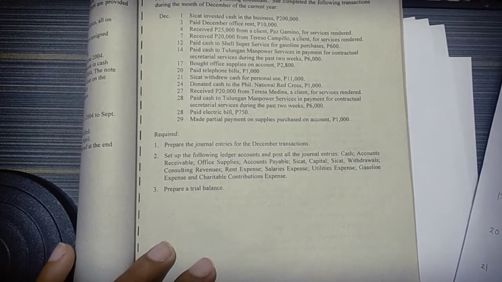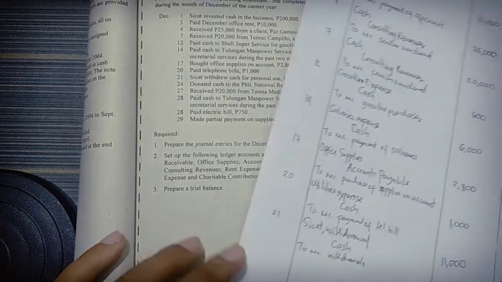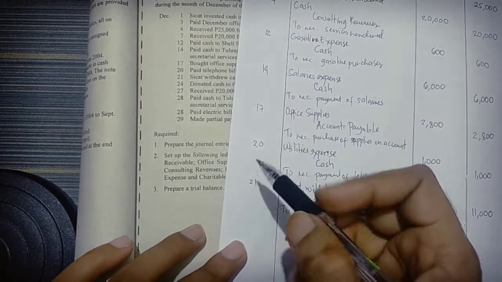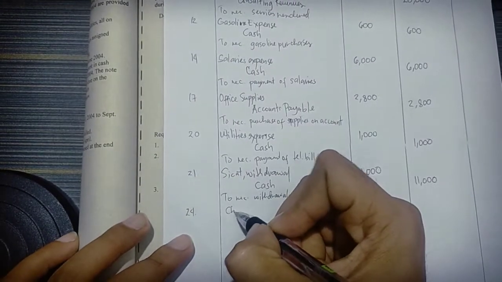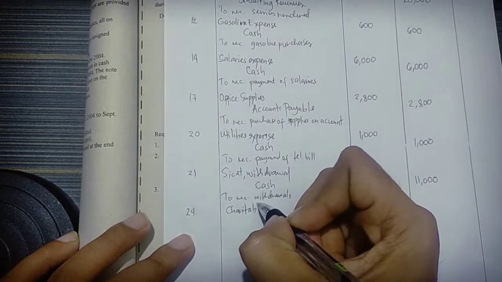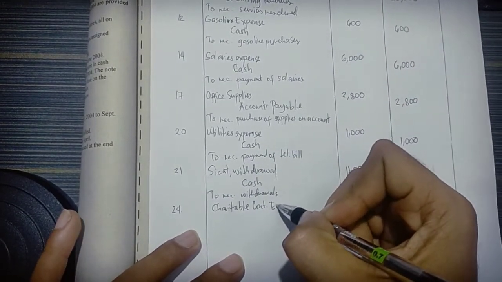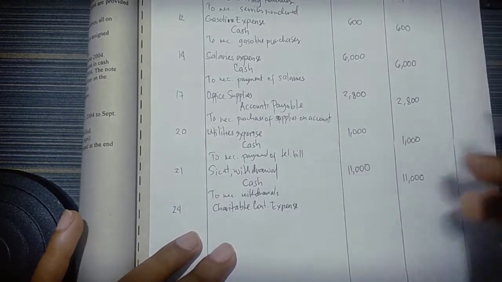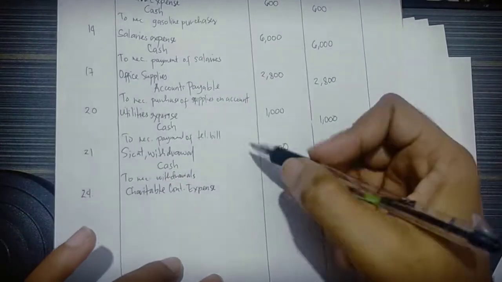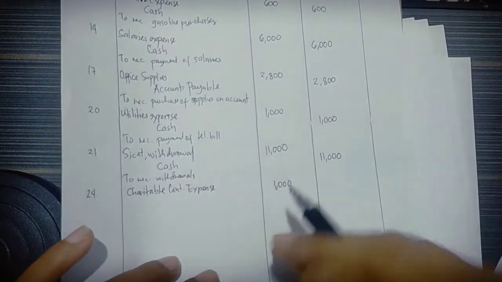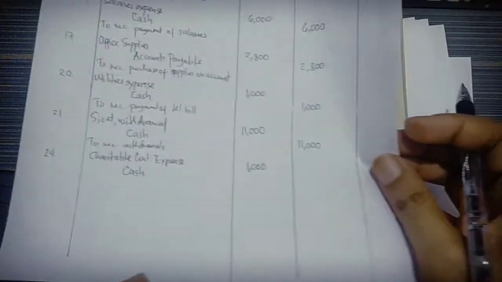So we have to reflect it in charitable contributions expense. So for December 24, debit charitable contributions expense worth 1,000 pesos. Then credit cash, because cash is what we gave, 1,000.